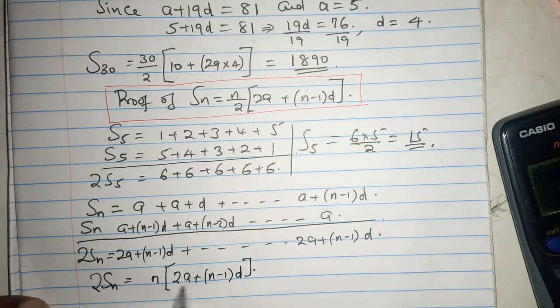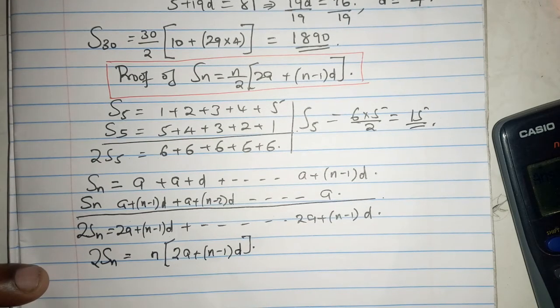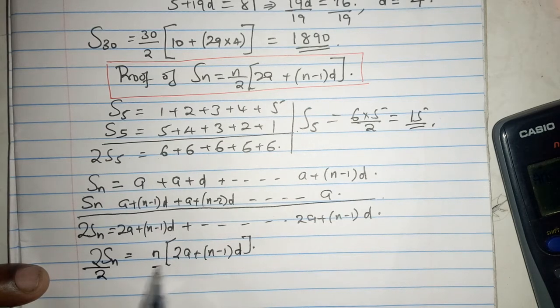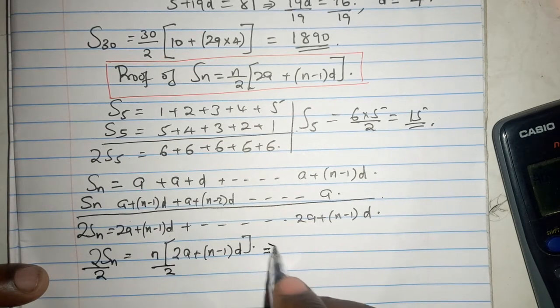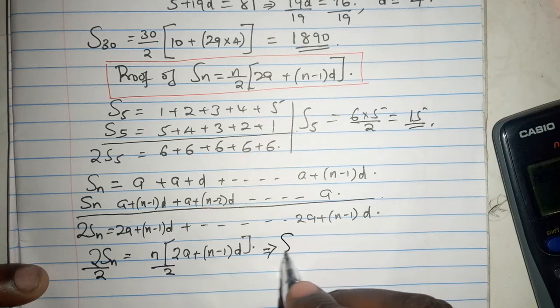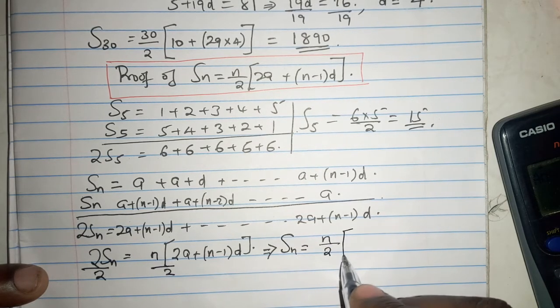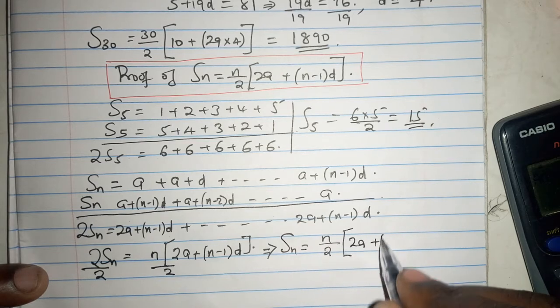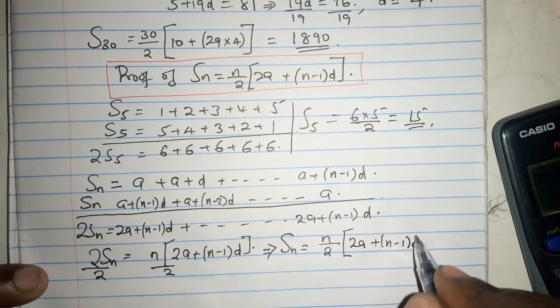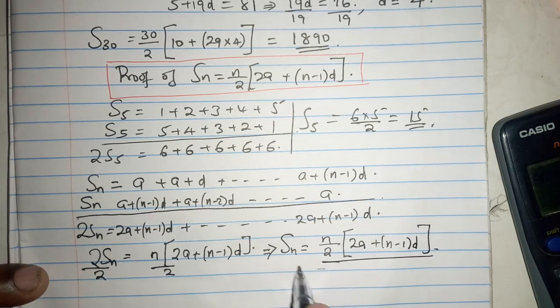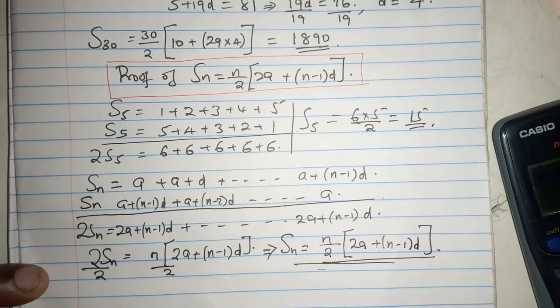Because we want just the sum of the first n terms, we divide by 2 to get our famous formula: the sum of the first n terms is n over 2, open brackets, 2a plus n minus 1 d. And this is how we derive that formula.